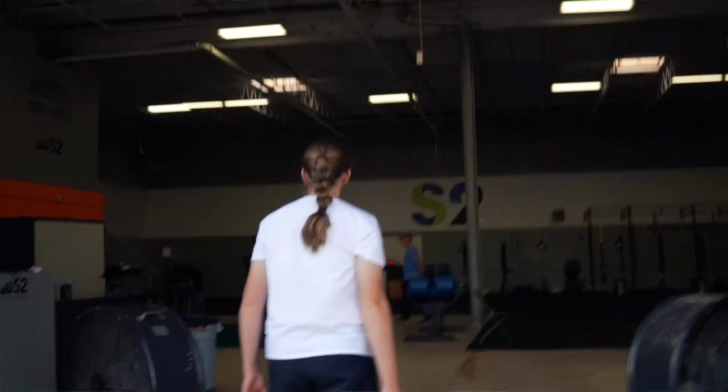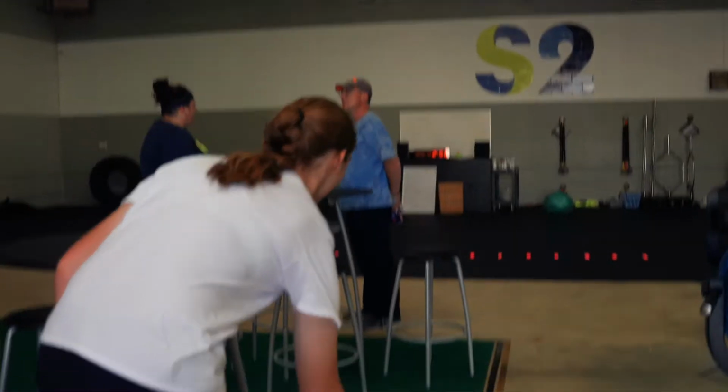A hitting assessment coming in today. This athlete is going to do both a hitting assessment as well as just some overhand throwing velocity, and we're going to take a look at her mechanics on high-speed video. Our assessment goes through a couple different pieces.